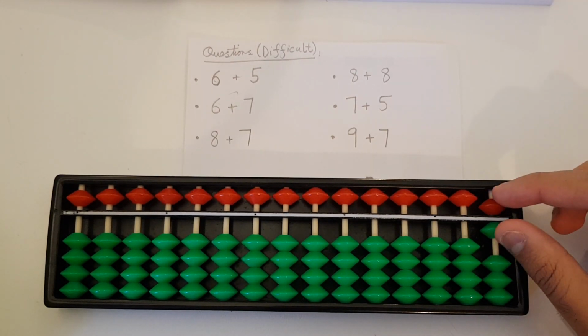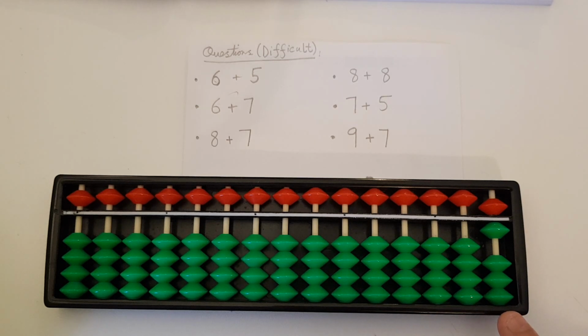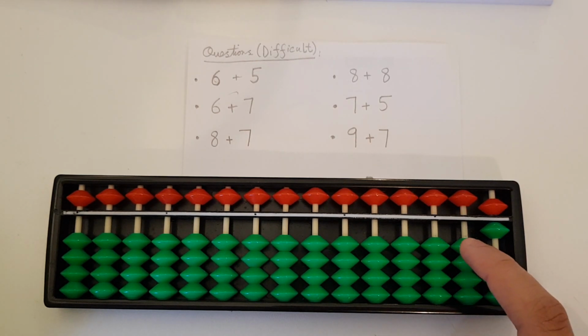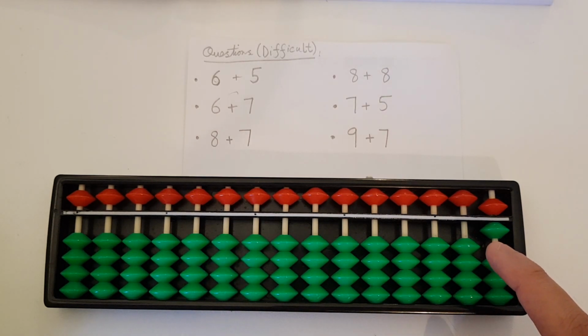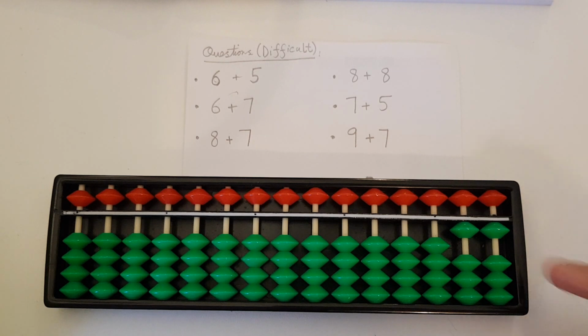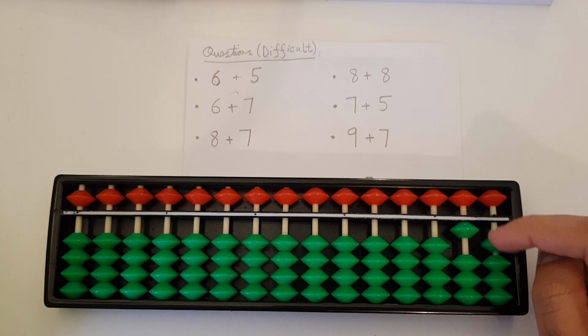We will add a 6 here, and now we want to add a 5. However, there are only 3 beads available here. That means no green beads can be added from here. I want to add 5, and there's nothing available here, so I have to go to the next section. Before adding anything, we always make a combination in our mind of the way we are going to use. So I will add a 10 and take away 5 from it. That leaves us with 11. And as we know, 6 plus 5 is 11. That's exactly what we got.